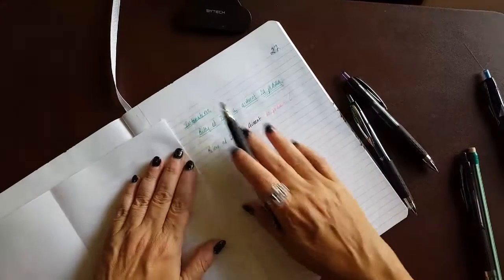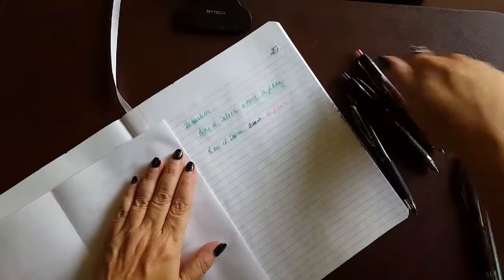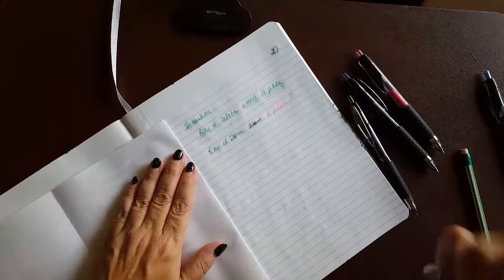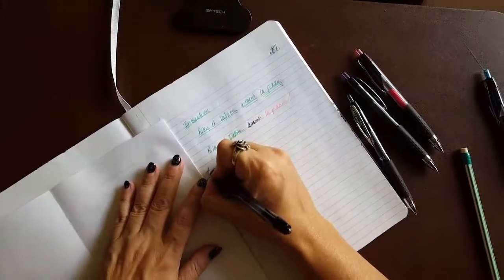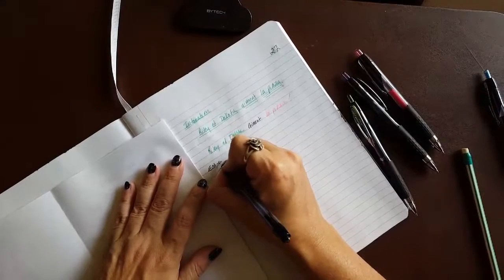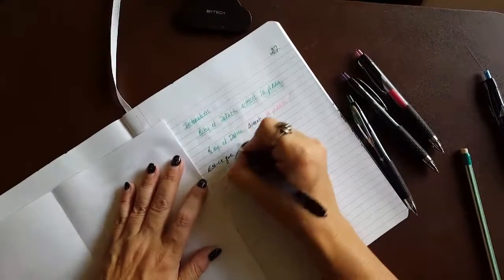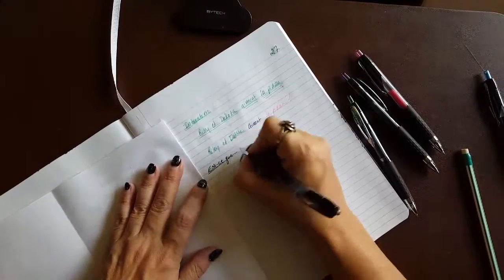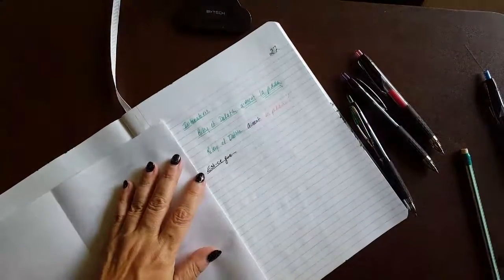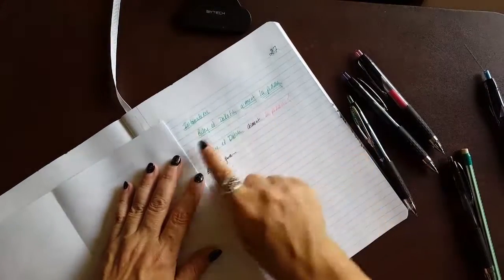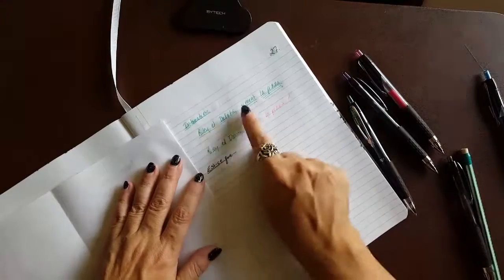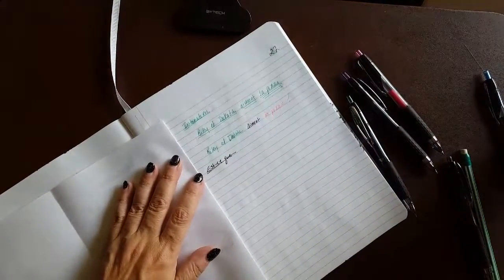Not a problem. Let's take this same sentence and rewrite it using est que. And I am not going to actually rewrite the whole sentence again because we have our sentence, we've divided it up into our 3 parts.